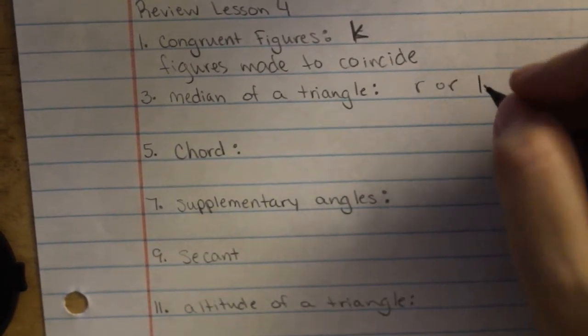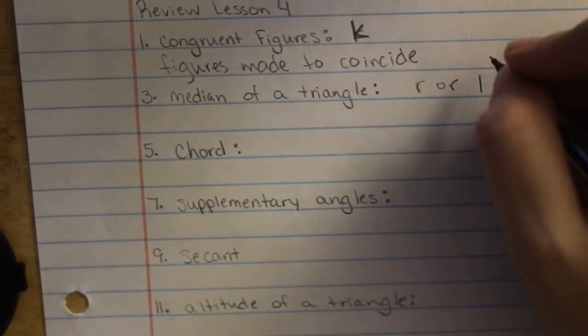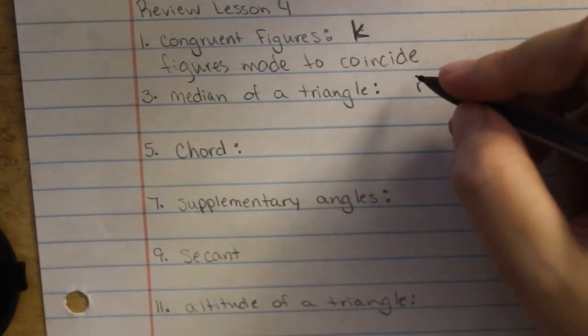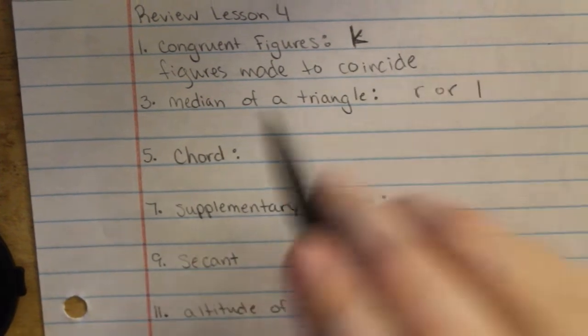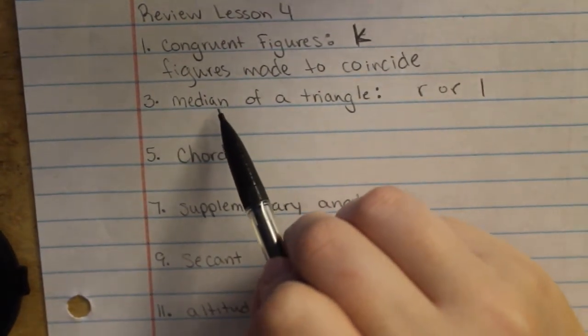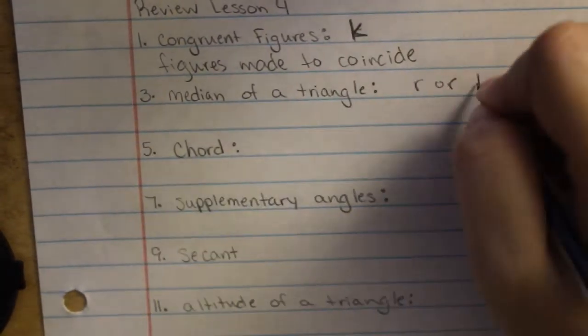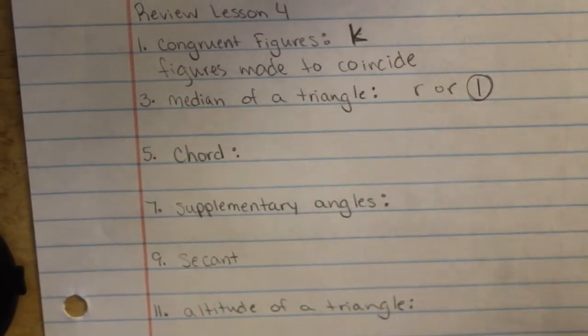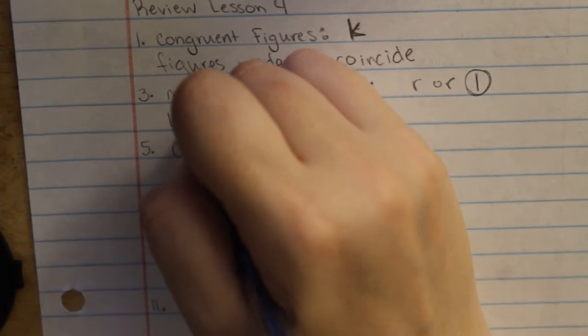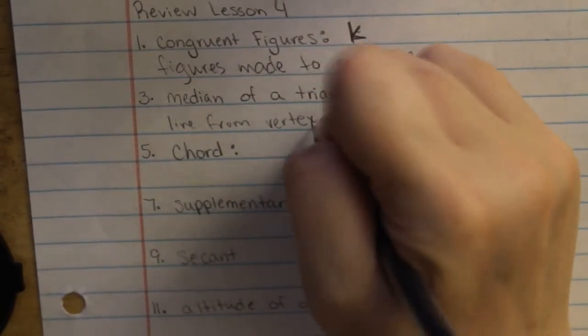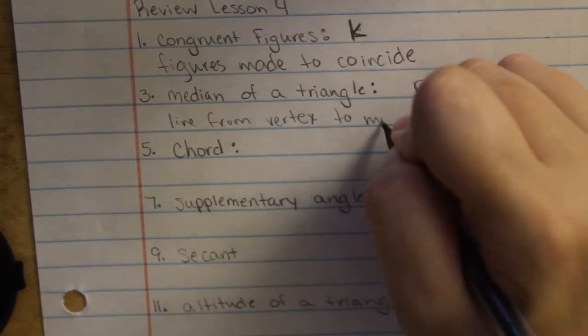The one thing that I know for a fact is that altitude is perpendicular. And if we look, R simply says perpendicular from the vertex to the opposite side. I also know that median is a midpoint. So I am going to assume that it's the line that joins the vertex to the midpoint. So that gives me L as my answer. So that's a line from vertex to midpoint.